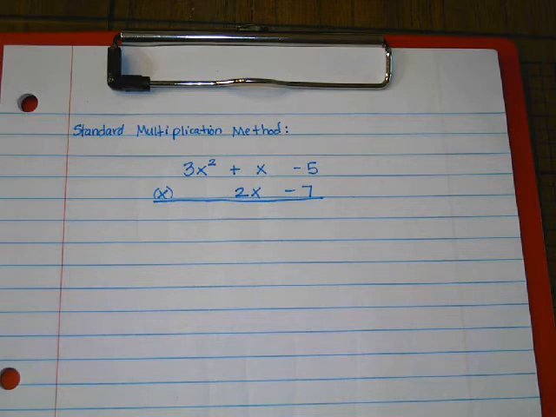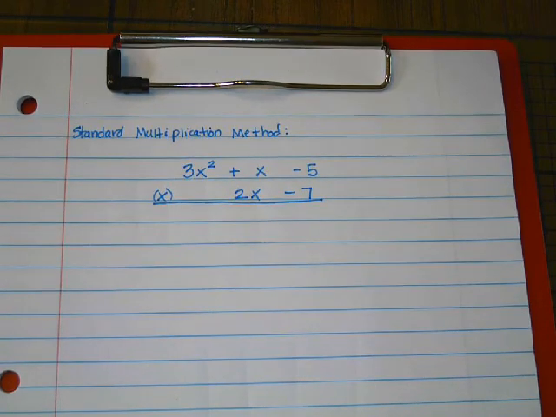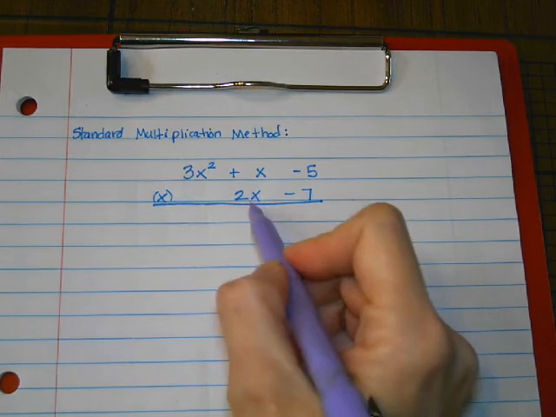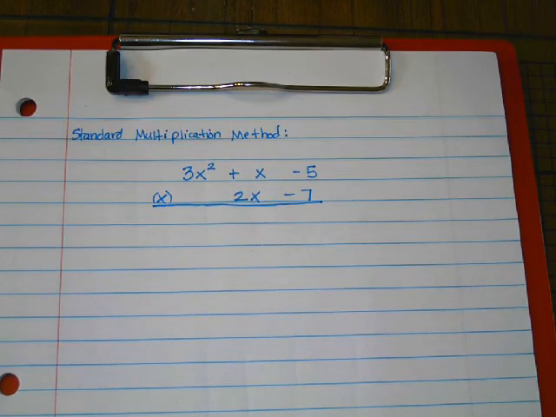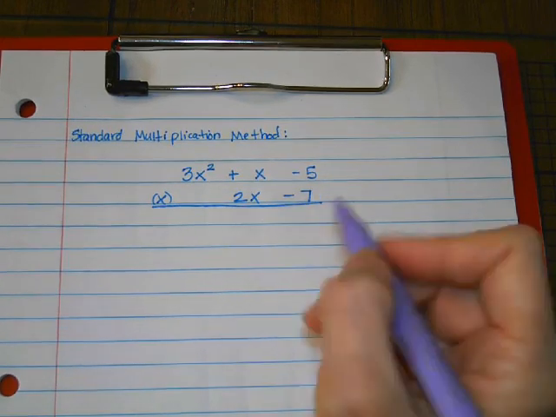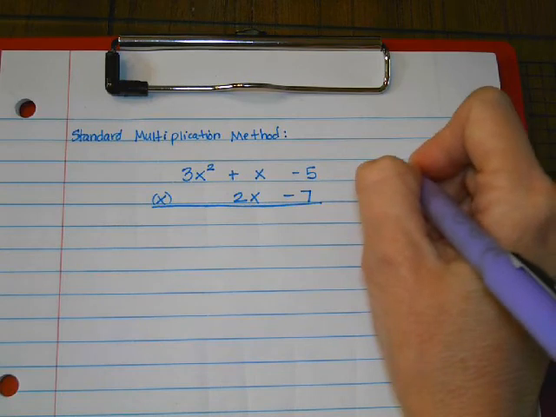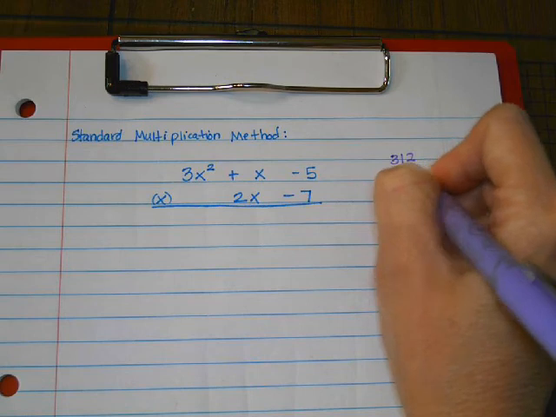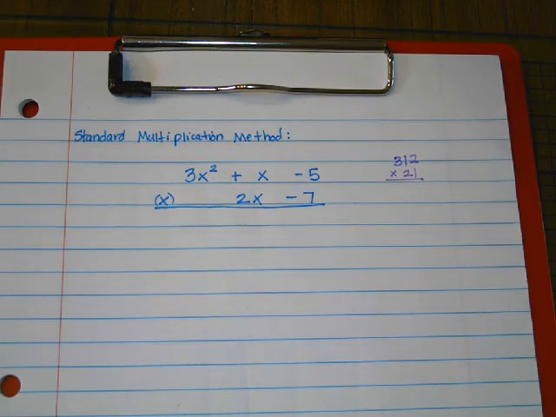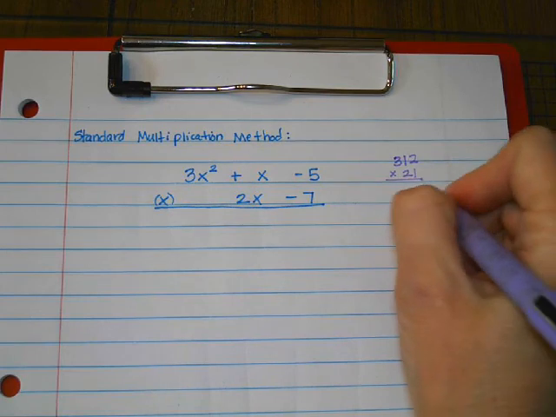So we're going to do that same method that you guys have learned to do. How this method goes is we're going to start by multiplying our 2x times everybody up here, and then we'll multiply our negative 7 times everybody up here. So remember in old multiplication, I'm going to do a simple one over here. Let's do, say, 312 times 21. So now, tell me, if you can, Heather, what number would we multiply first? That is correct. We'd multiply 1 times 2 and we'd get 2.